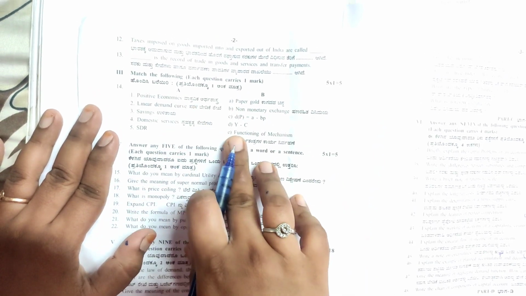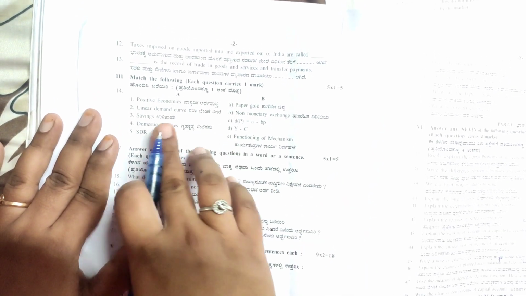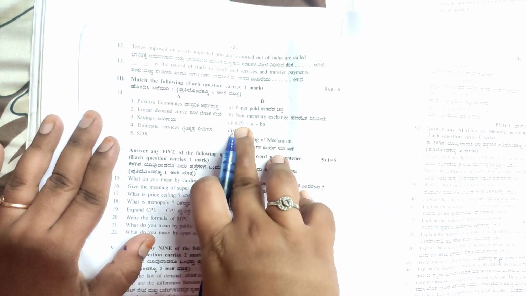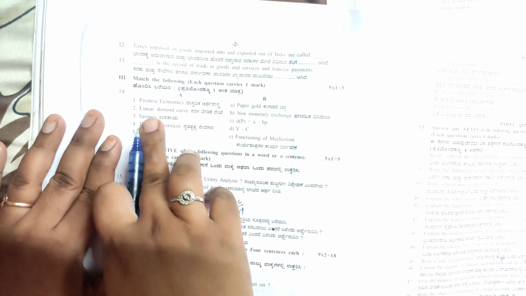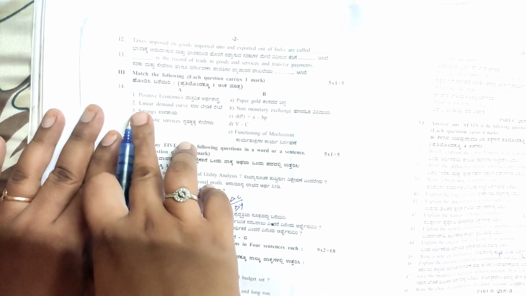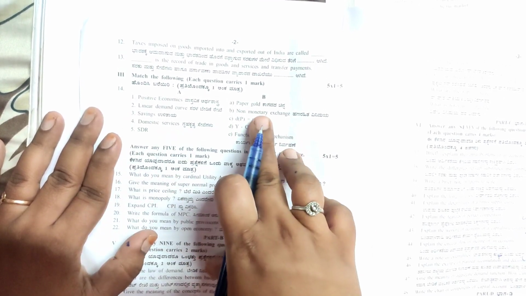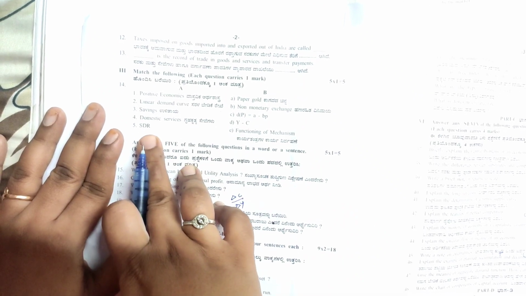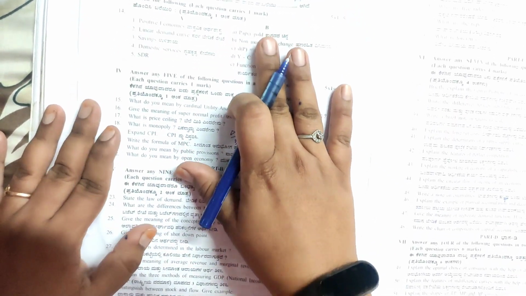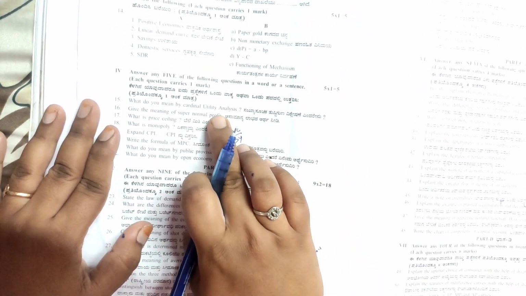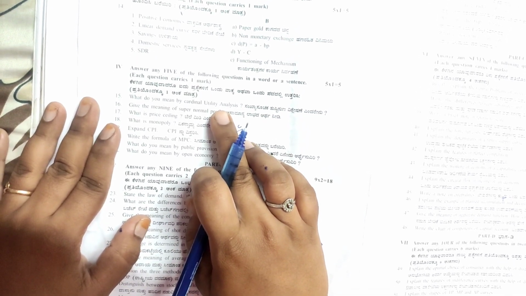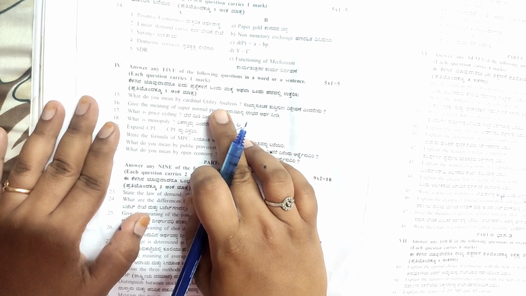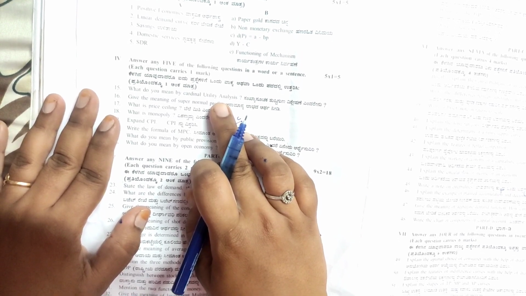Positive economics discusses the functioning of the mechanism. Linear demand: the demand of the product is equal to A minus BP, that is the formula. Saving is income minus consumption. Domestic services is a non-monetary exchange. SDR is paper gold. Now we'll discuss this. What is cardinal utility? Cardinal utility analysis is a quantitative utility analysis where utility can be measured with the help of numbers.